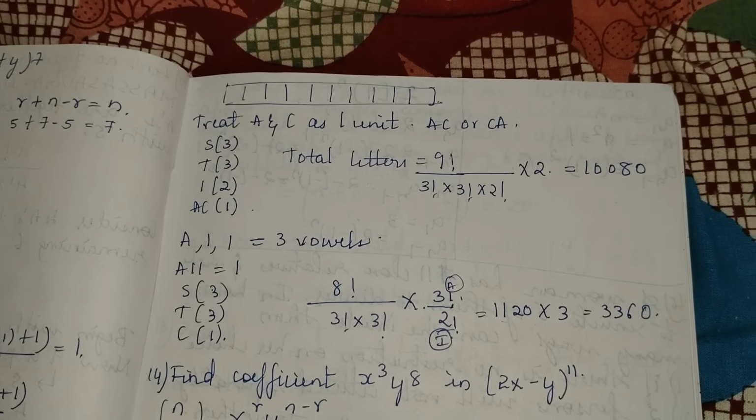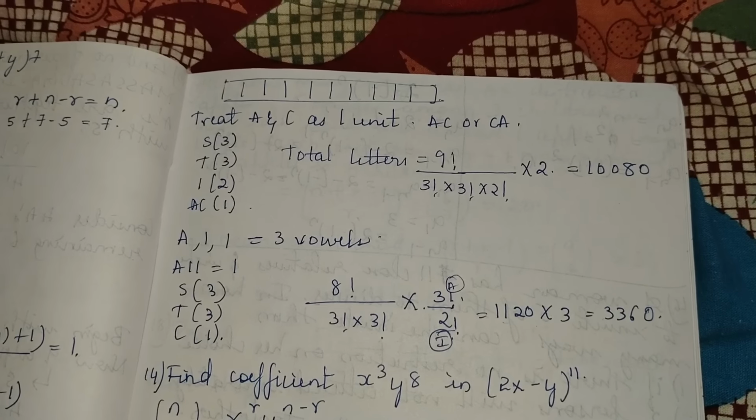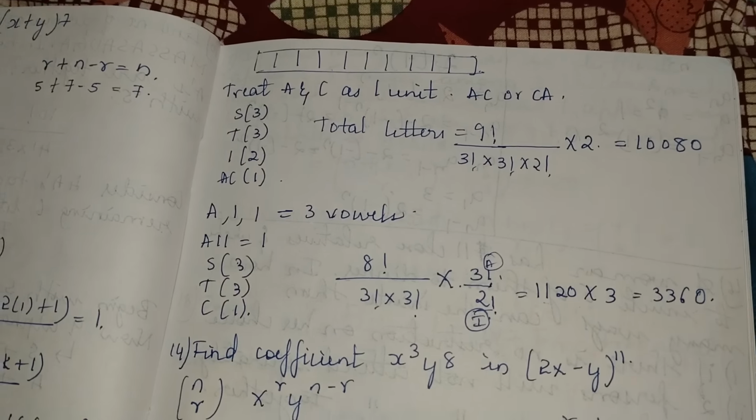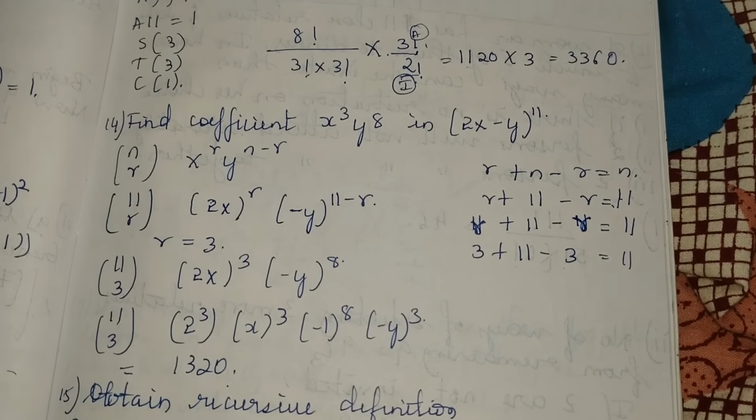So I'll get this answer. I think I said A is getting repeated thrice, but no, it is not A actually. The letter that is getting repeated thrice is T. Okay, it is T. Then we'll go to the 14th question.